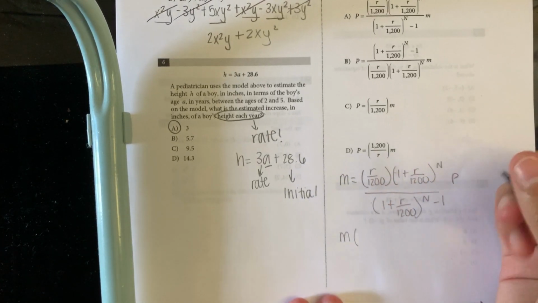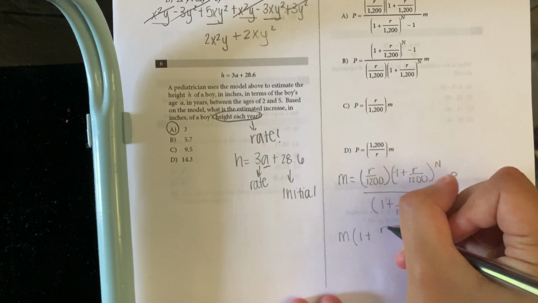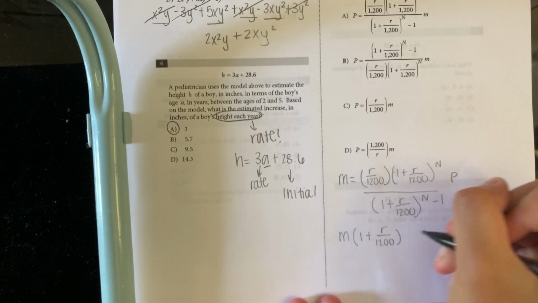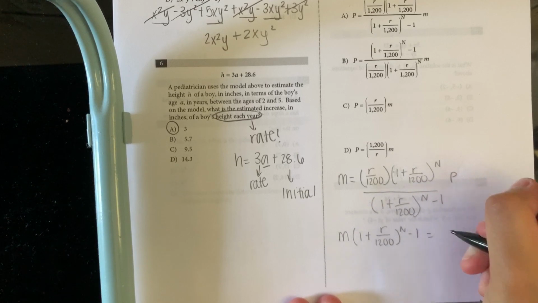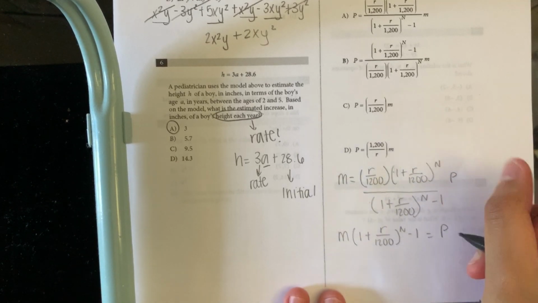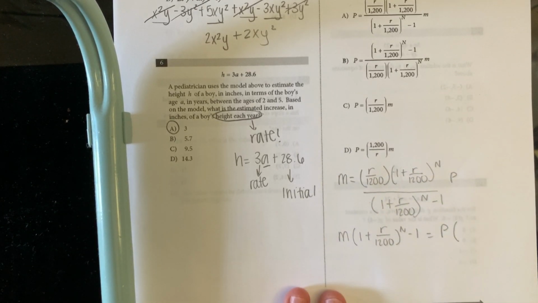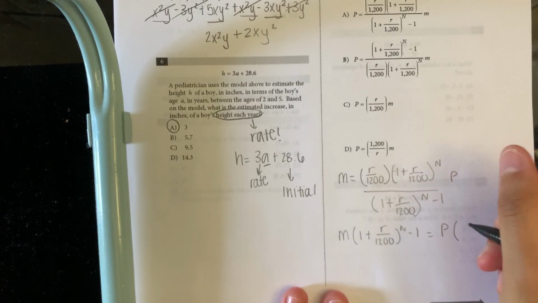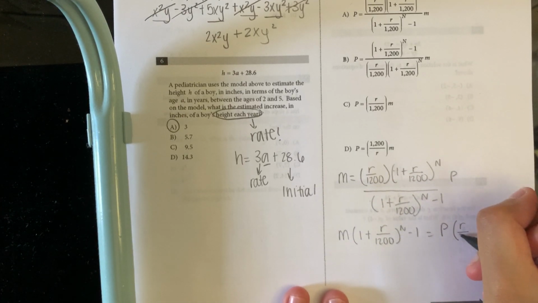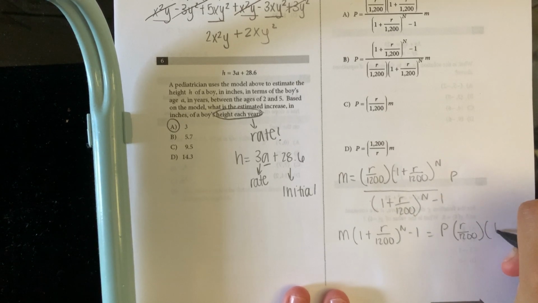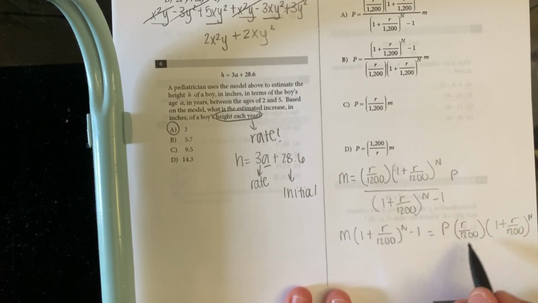So M times 1 plus R over 1200 to the n minus 1 equals P times this. So for P, we just have to divide both sides by this to get P isolated.